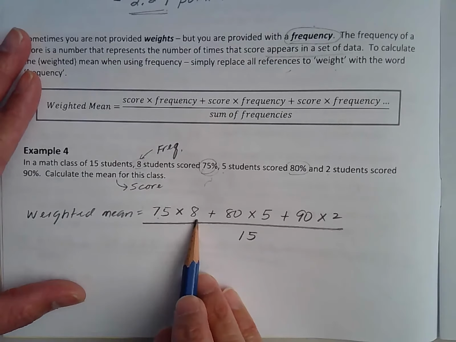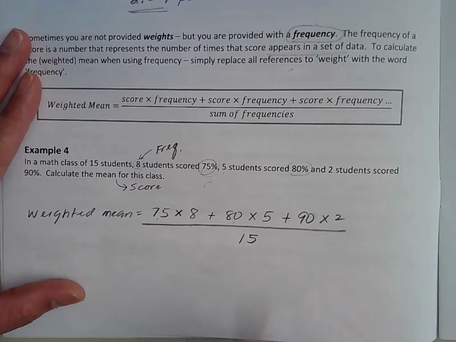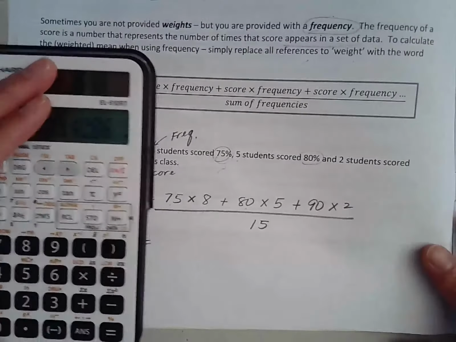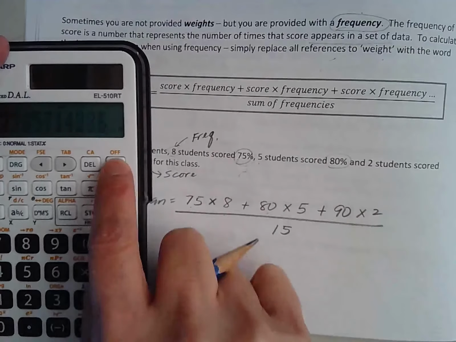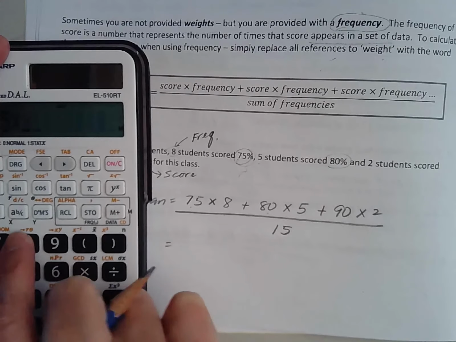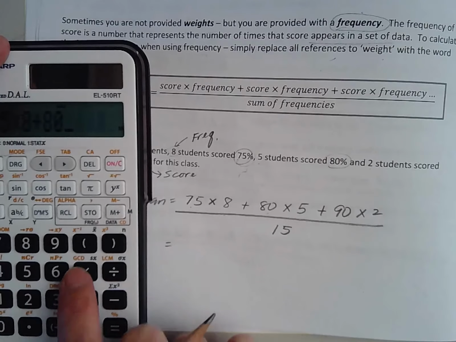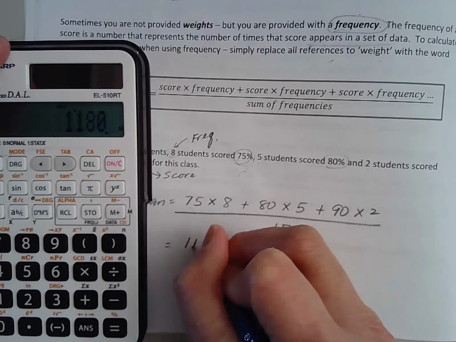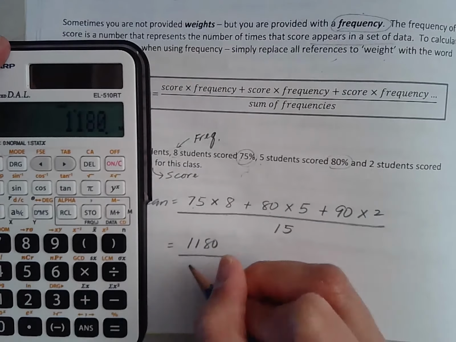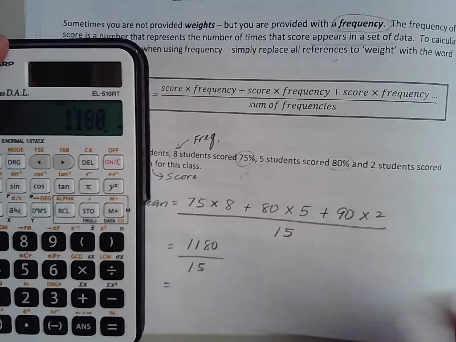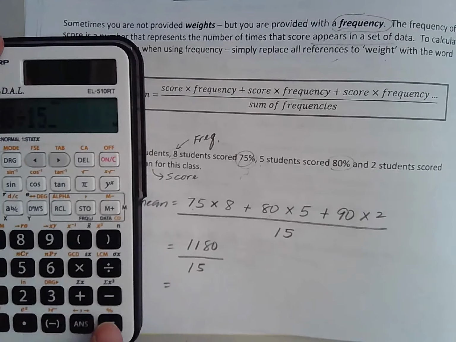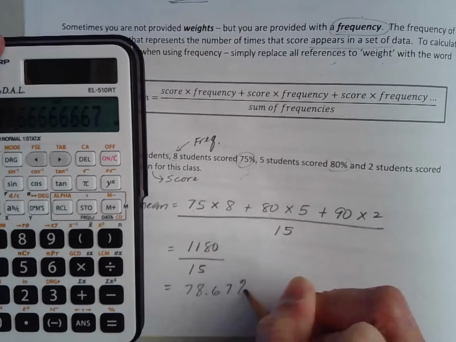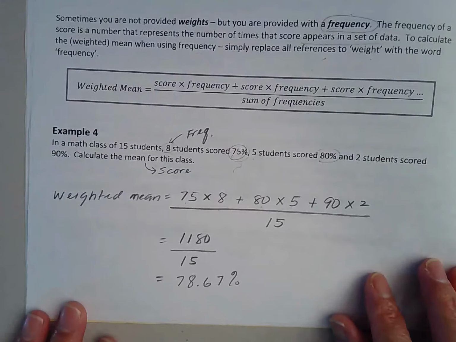This is a score, frequency, score, frequency, score, frequency. Did you figure it out? No, I've got to figure that out. Okay, let's figure out the numerator. 75 times 8. So the average of the class is 78.67.